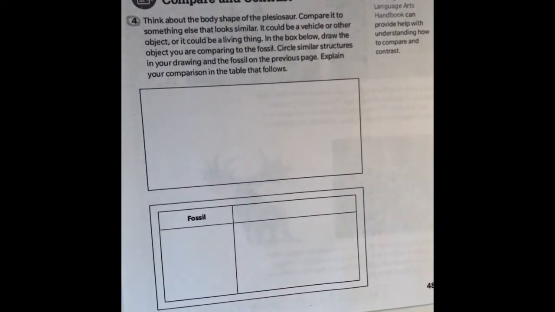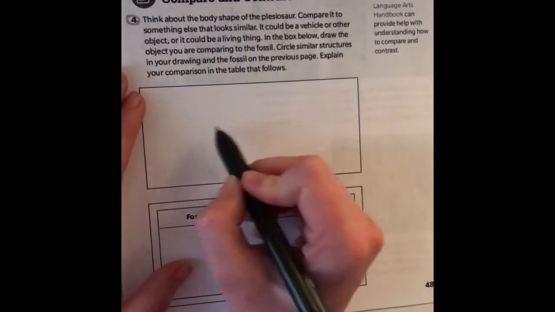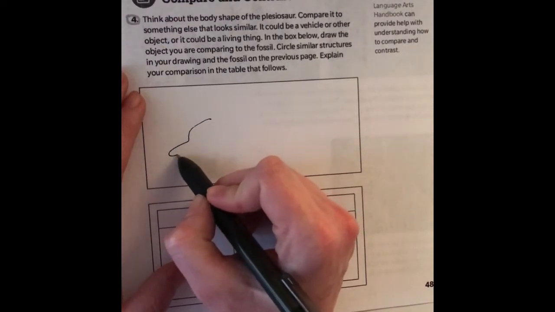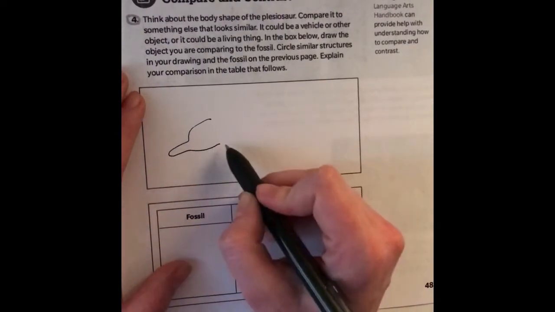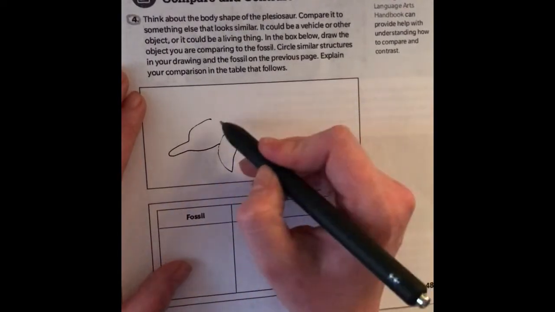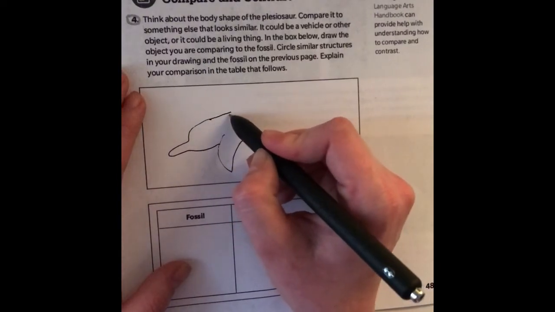First, I chose something to compare it to, and I chose a dolphin because I thought maybe a dolphin might be something easy for me to draw, and it does have flippers. So don't make fun of my dolphin. It's probably not going to be the cutest dolphin in the world. If I had a picture of a dolphin in front of me, it might be easier. But I don't, so please don't make fun of my dolphin.